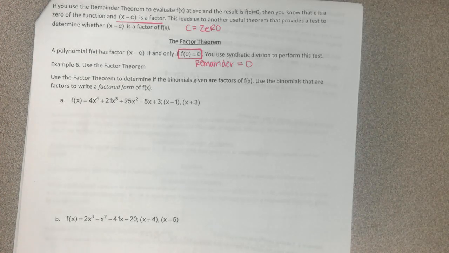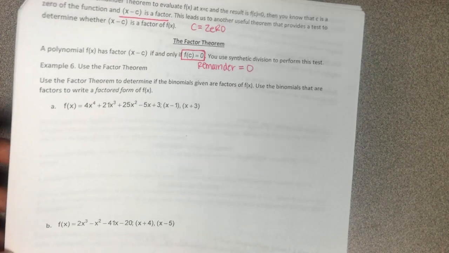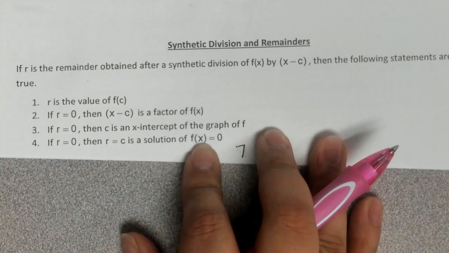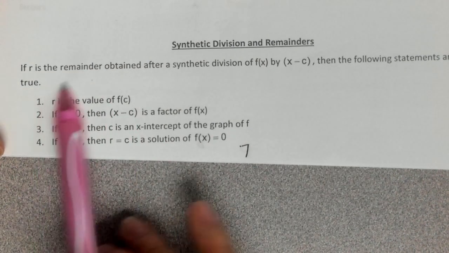And if it's not 0, then what does that mean? Well, it's not a factor. It doesn't work. It's not a 0, right? It's not an x-intercept. I want you to come to the bottom right here. So what I just summed up, again, Kinley, turn around, get your packet out, let's go.